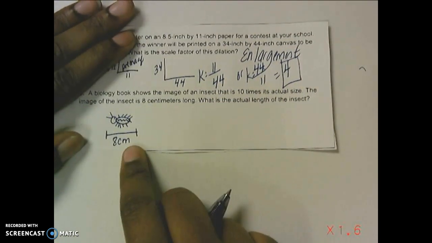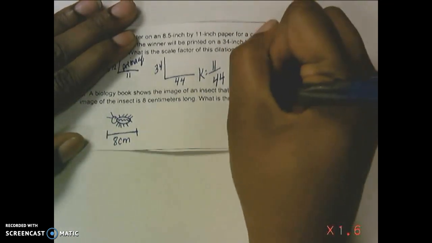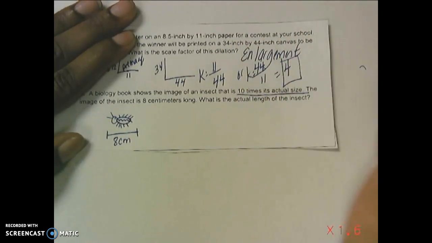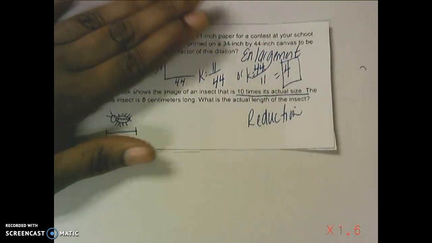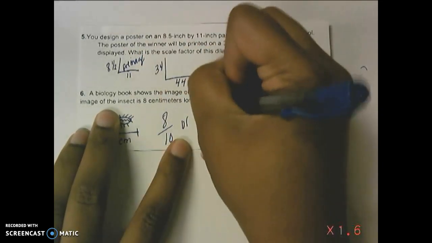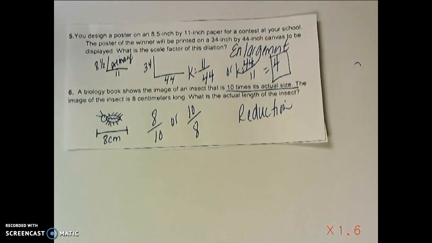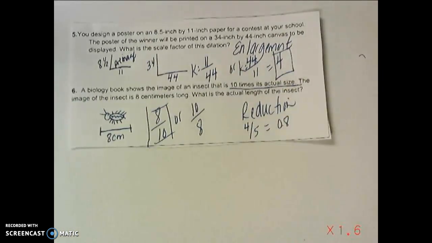So we have an insect that is 8 centimeters long inside of the textbook, but we know that it's 10 times its actual size. So the actual length of the insect is going to be smaller. So that would be a reduction. Okay, and our only two numbers that we have are 8 and 10. So could we express it as 8 over 10 or 10 over 8? Hopefully you went with 8 over 10, which is the same thing as 4/5, or the same thing as 0.8. Take a second, pause the video, write that down.